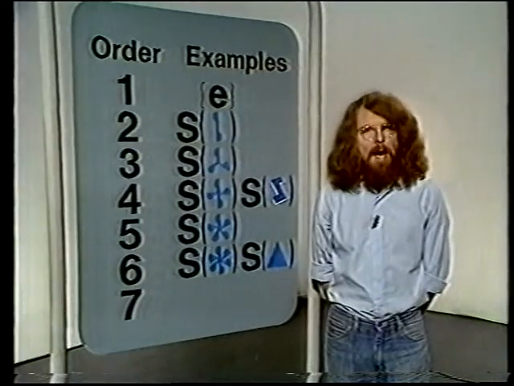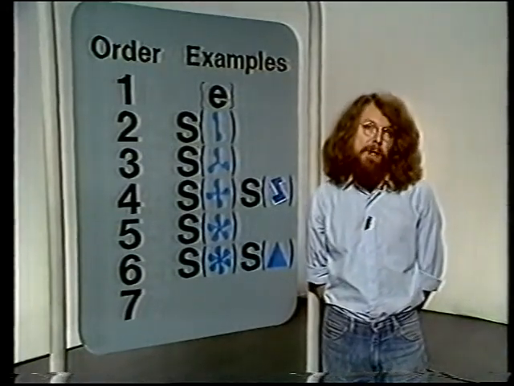There's only one group of order 1979. And by that, I mean that any two such groups must be isomorphic. Well, how could I possibly know that about such a large order?